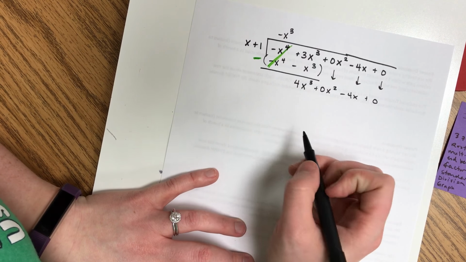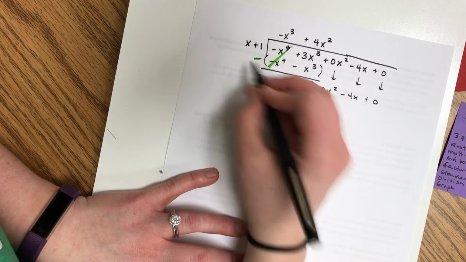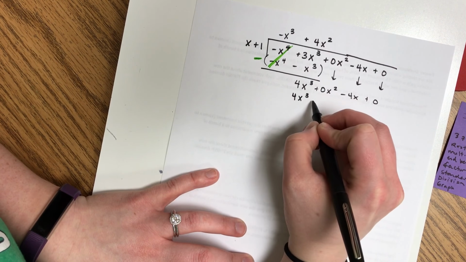Okay, and then I'm going to do this a little bit faster and finish this up. So again, I'm just looking for what's missing up here. I'm going to multiply it back by my divisor.